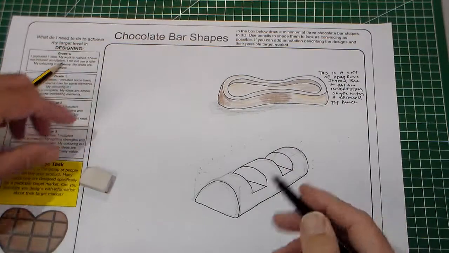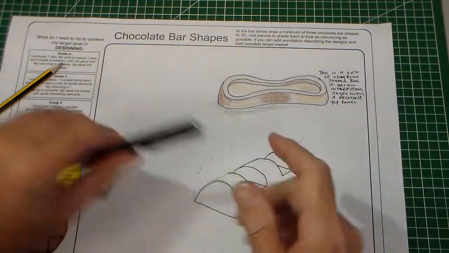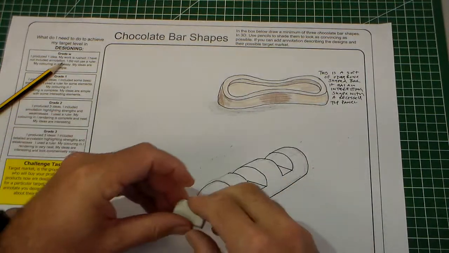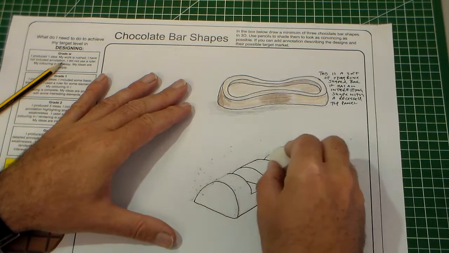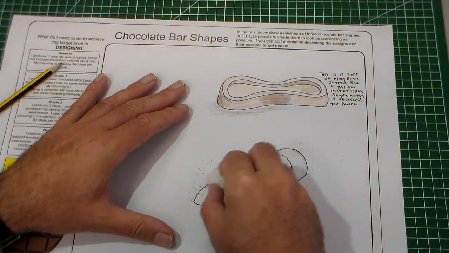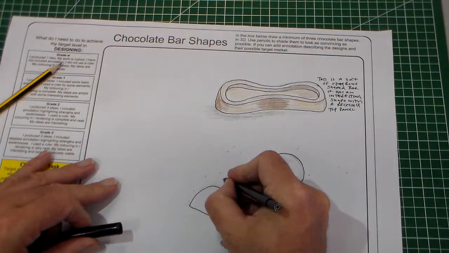That just brings the shape out. Now I'm going to let the ink there on the fine liner dry. So there's my chocolate bar shape. As soon as that's dry, now I've seen I missed a line there, so I'll stand that in.